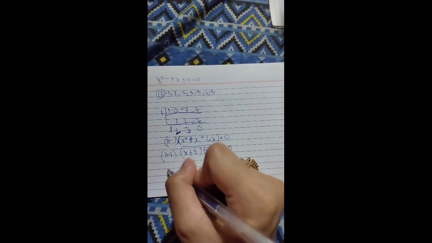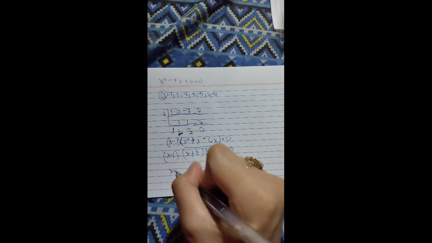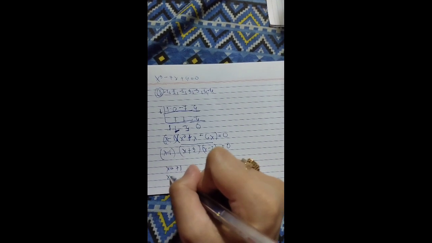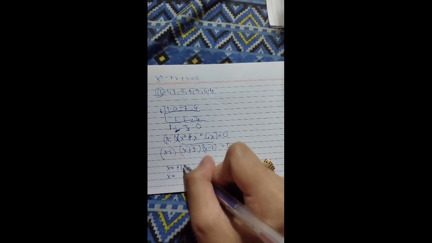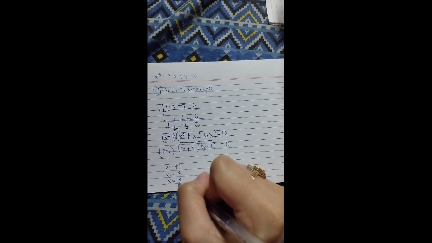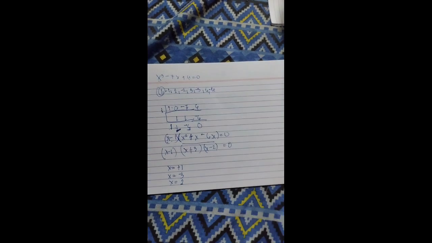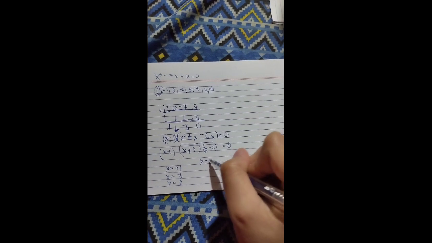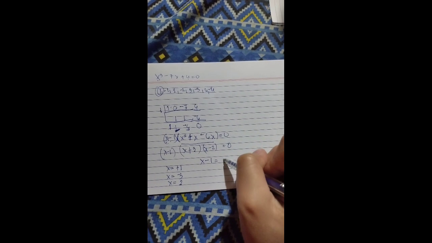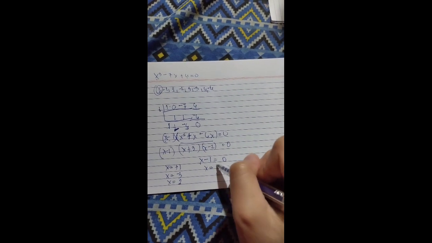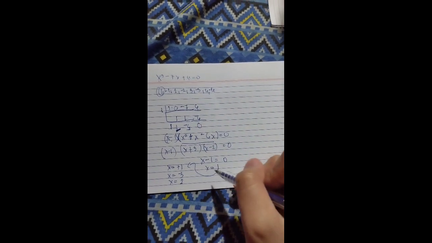So our x is x equals to positive 1, x equals to negative 3, and x equals to positive 2. Why? Just write like this: x minus 1 equals to 0, then transpose, x equals to 1, and so on.